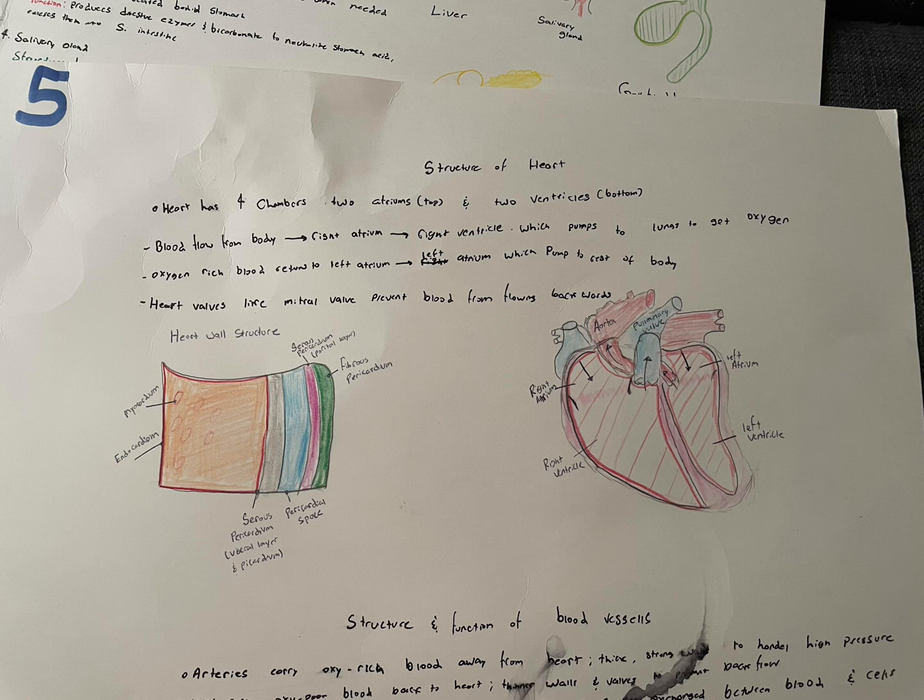Between each atrium and ventricle there is a valve, including the tricuspid valve on the right side and the mitral valve on the left side. These valves function like one-way doors, opening to allow blood to flow forward and closing tightly to prevent blood from flowing backwards. There are also valves at the exits of the ventricles, the pulmonary valve and the aortic valve, which prevent blood from returning to the heart after it has been pumped out.